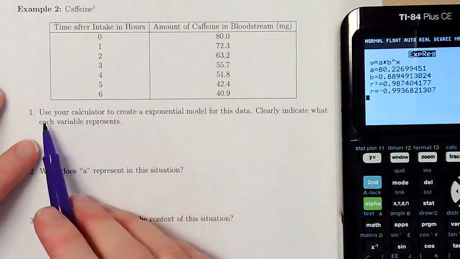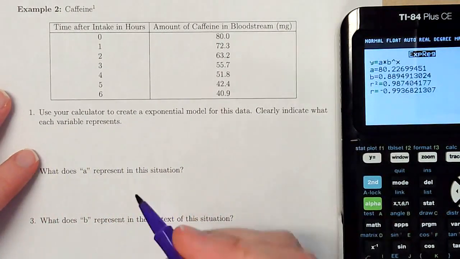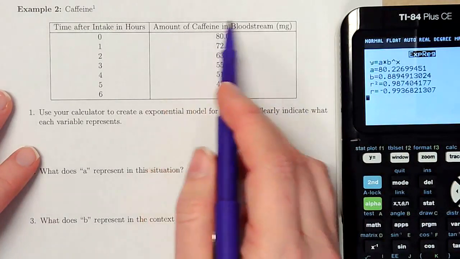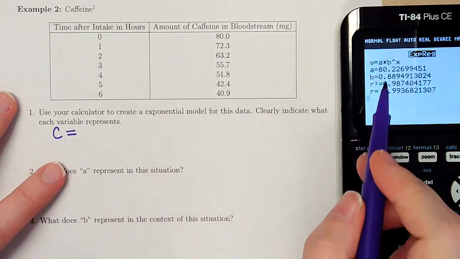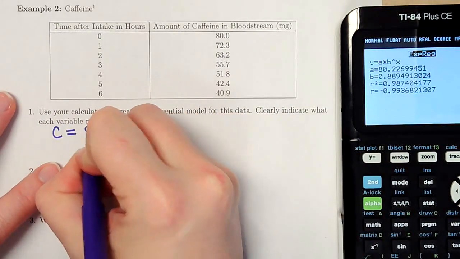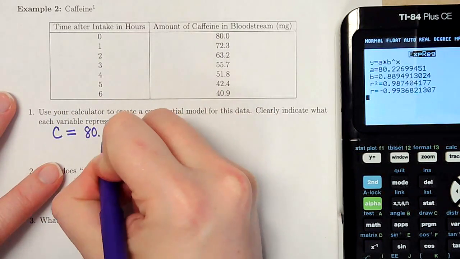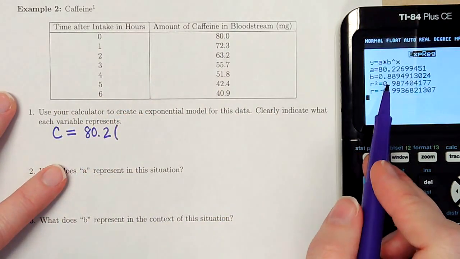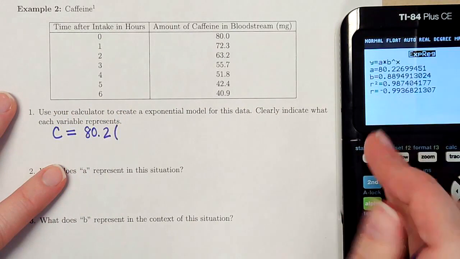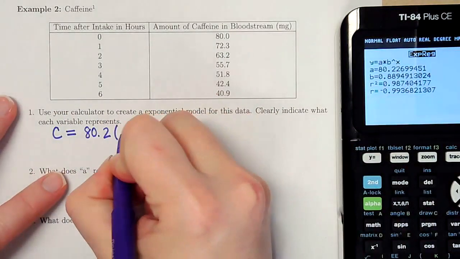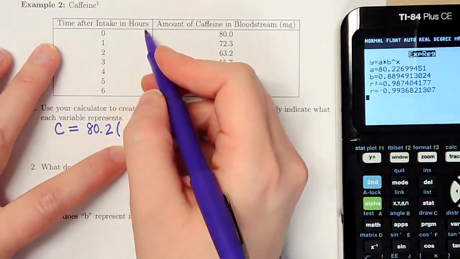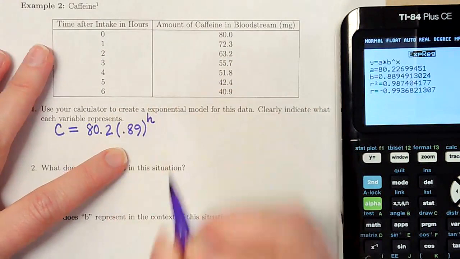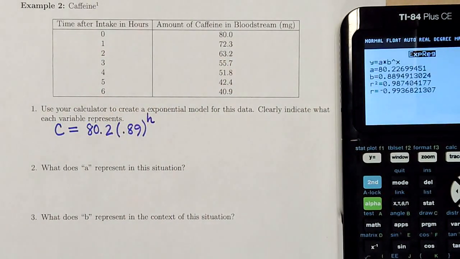So use your calculator to create an exponential model. Here we go. The y in our case is caffeine, so I'm going to write C for caffeine is equal to A, where A is approximately 80.2, times B, where B is approximately 0.889 or 0.89, to the power of how many hours have passed. So there is our exponential model.